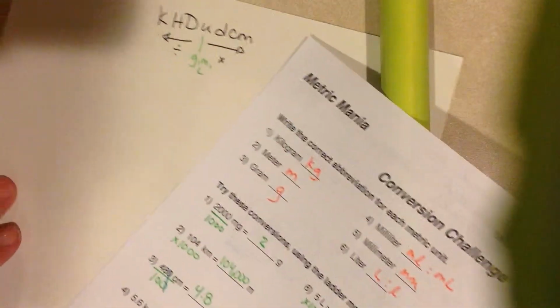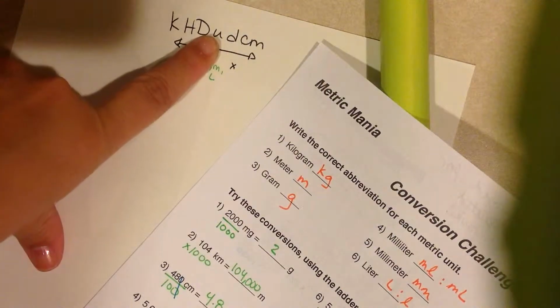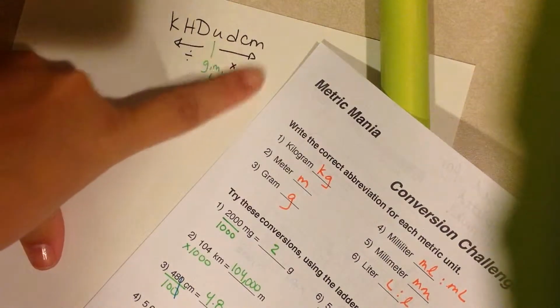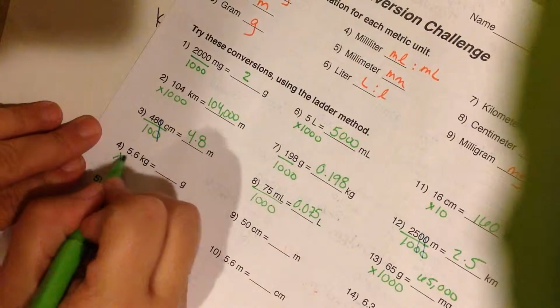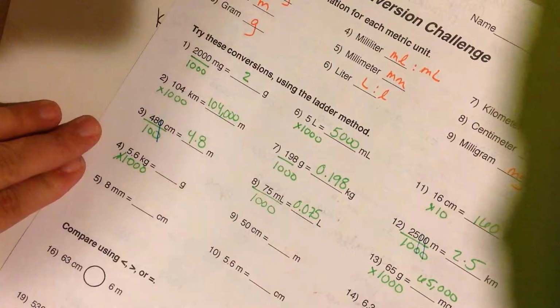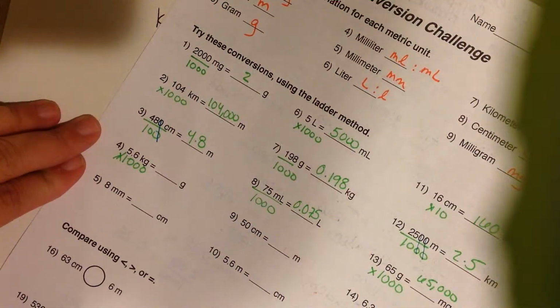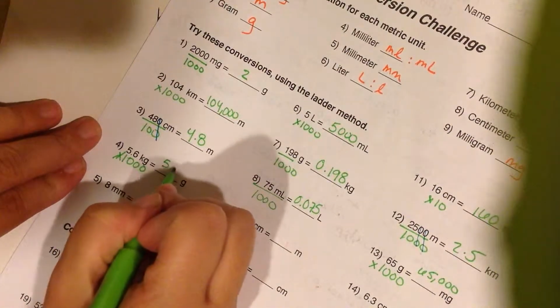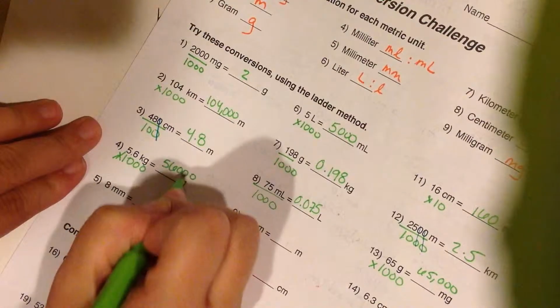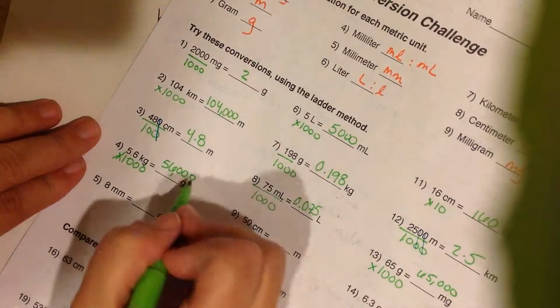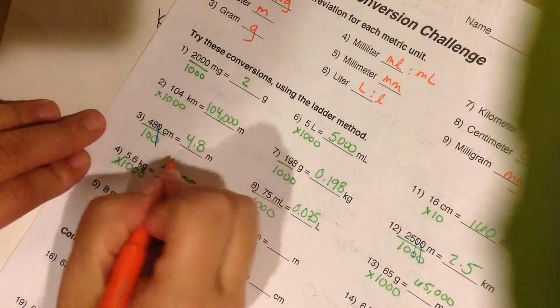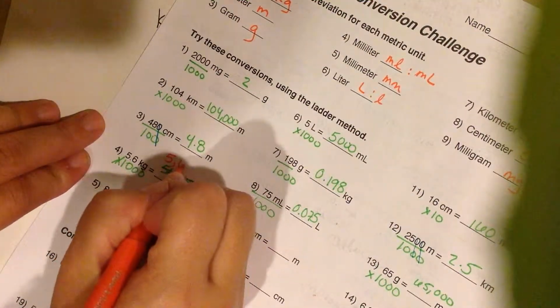Kilograms to grams. Kilograms to grams. 1, 2, 3 places to the right, so I'm going to multiply 5.6 times 1, 2, 3 zeros. Nope. This is why Miss Carter has to double check.